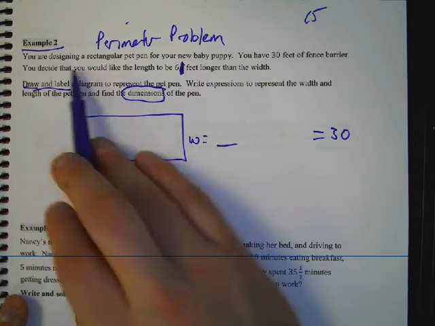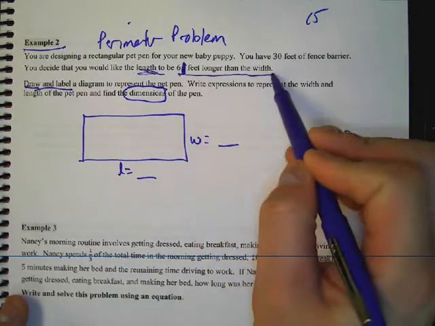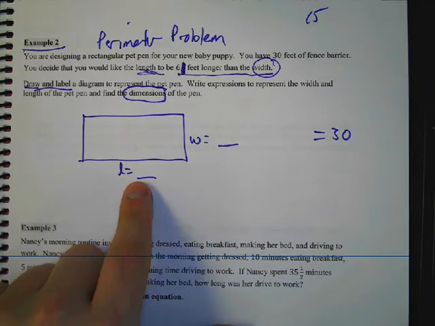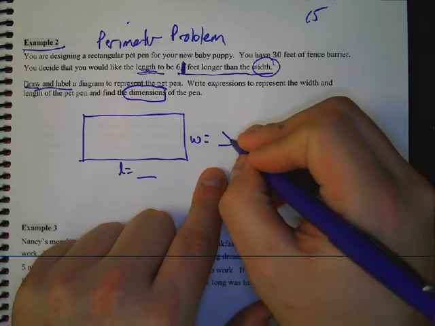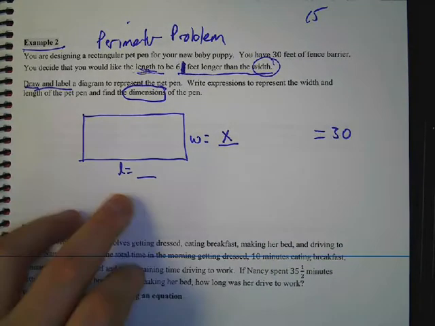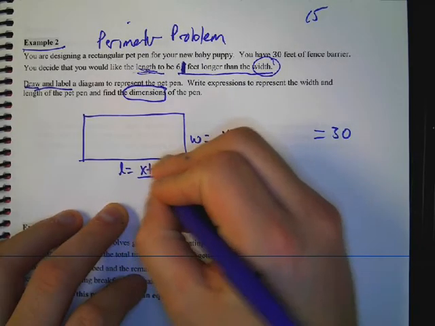However, they tell you that the length is 6 feet longer than the width, which once again says that if I knew the width, I could find the length. Right? So I'm going to let the width be x. I'm going to use x. You can use w if you would like. The length is 6 longer than that, x plus 6.